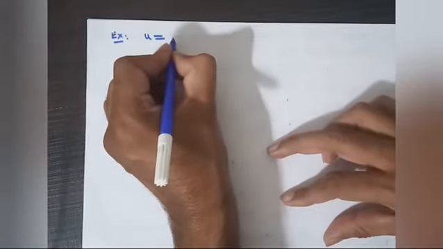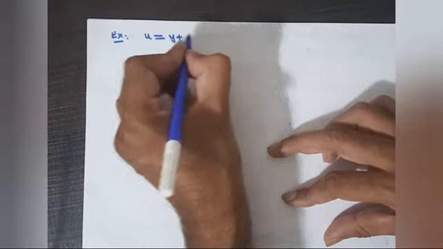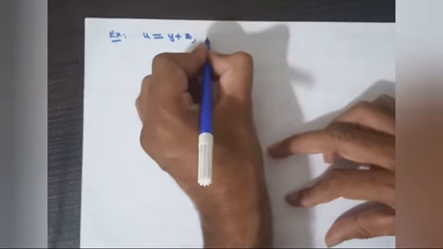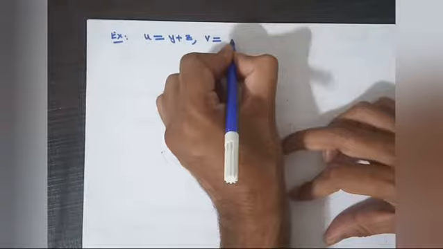So let us take another example. Examine for functional dependence and if dependent, find the relation between them for the following functions.